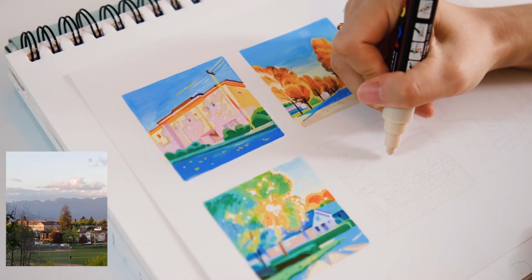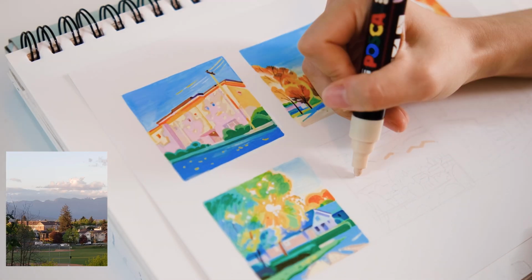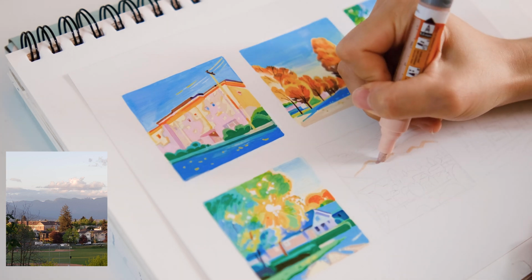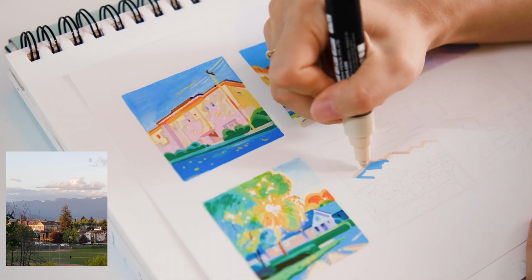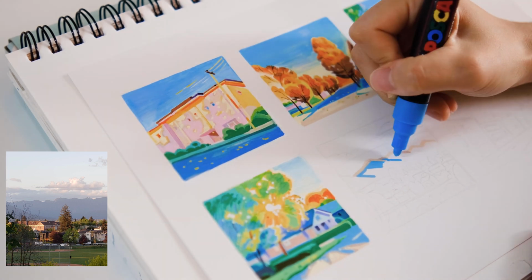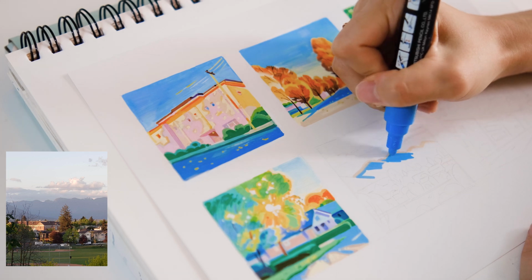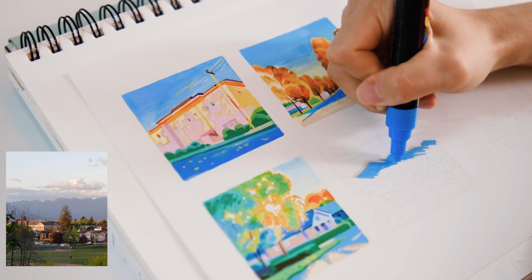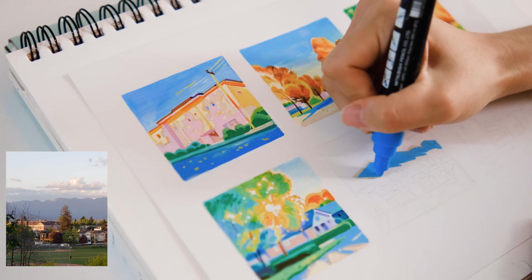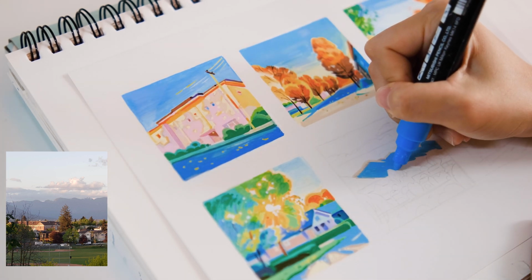For the next illustration, I first used beige to outline the edge of the mountain, before using light blue and mixing in a little bit of sky blue at the edge of the background mountain. In the reference photo, the mountains aren't that blue, but I really wanted to exaggerate the color so it can contrast with the mid-ground houses.